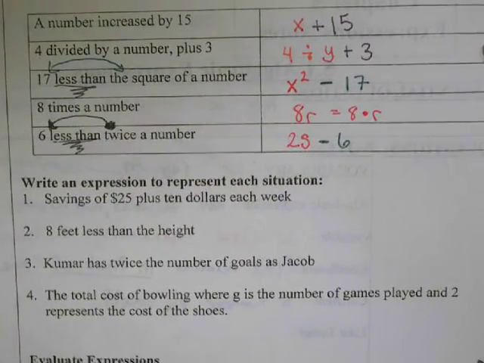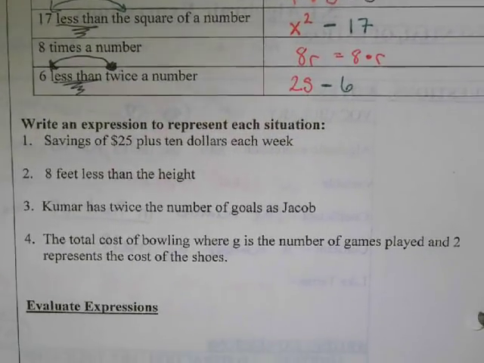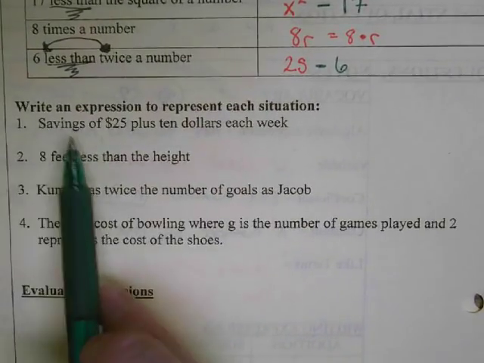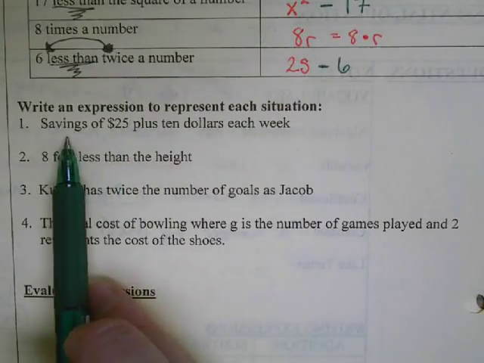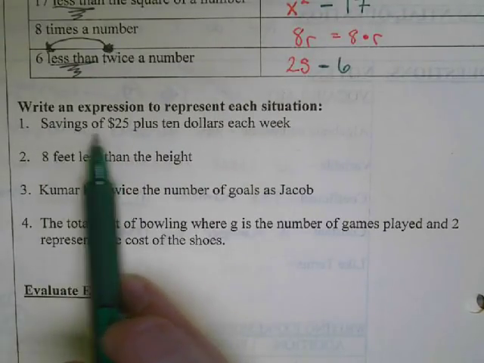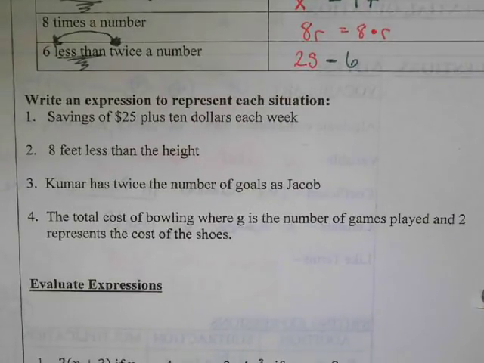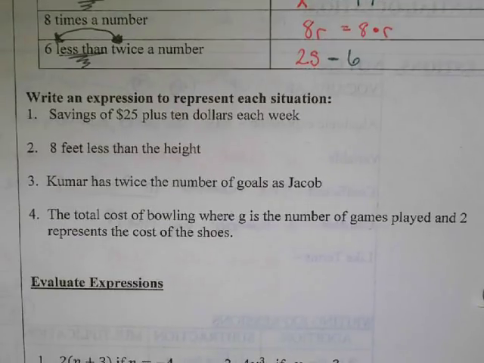So at this point, I'd like you to pause and see if you can try 1 through 4 with actual, like, word problem situations. Write an expression for each of these. So pause right here and write an expression for 1 through 4.